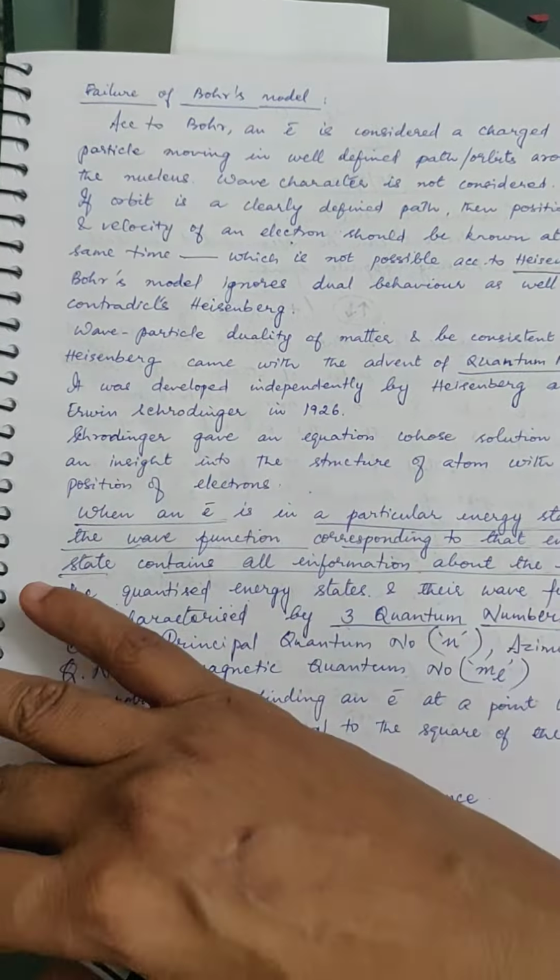Now what did Heisenberg say? Heisenberg said that it is not possible to determine simultaneously the exact position and momentum of an electron to absolute accuracy. This was his contention. If you are able to measure the position, then you cannot measure the velocity of the electron, or if you are able to measure the velocity of the electron, you cannot define its position. So that is his contention. That is called the Heisenberg uncertainty principle. This is uncertainty.